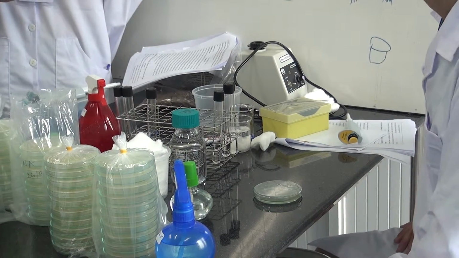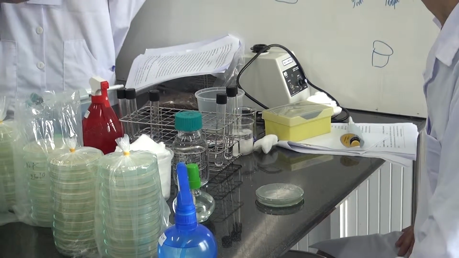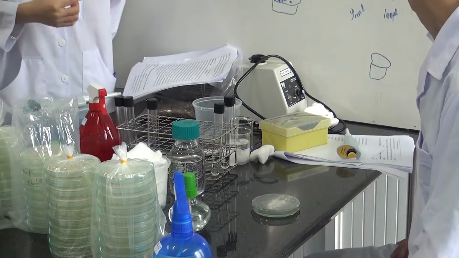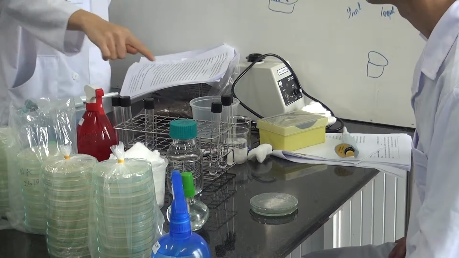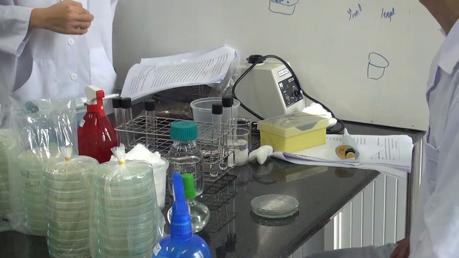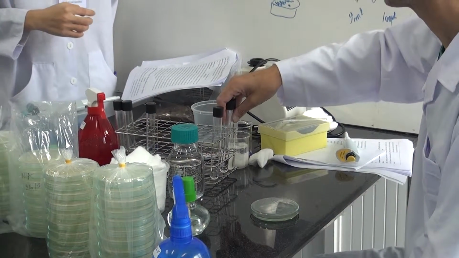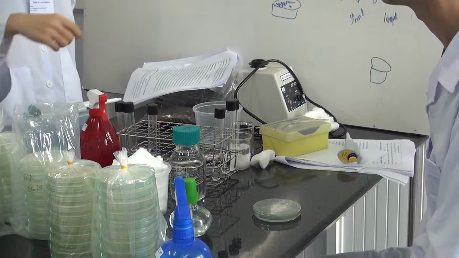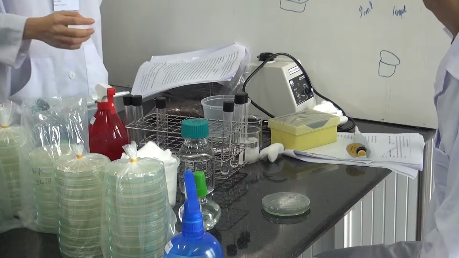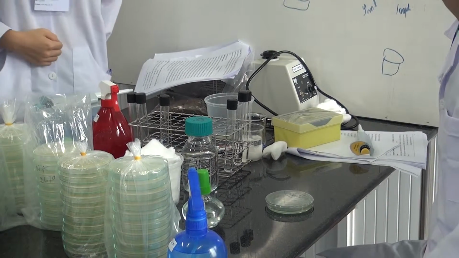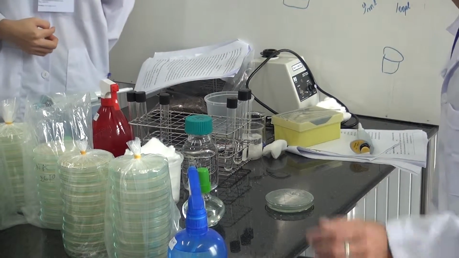How many group of the dilution tip? How many dilutions? Group. How many group of the dilution tip? Per group. How many dilution tip per group? Just one. Each people can. How many samples for each?